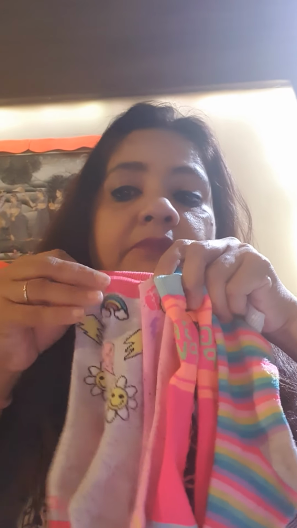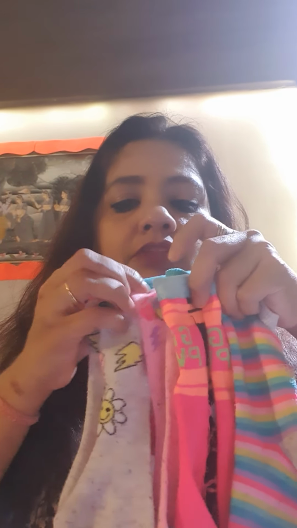Then I'll pick one more. So how many socks do I have at present? 1, 2, 3, 4, 5, 6 and this one, 7. So 7. Everyone has a pair, right? 1, 2 have a pair, 3, 4 have a pair, 5, 6 have a pair and 7 is all alone.